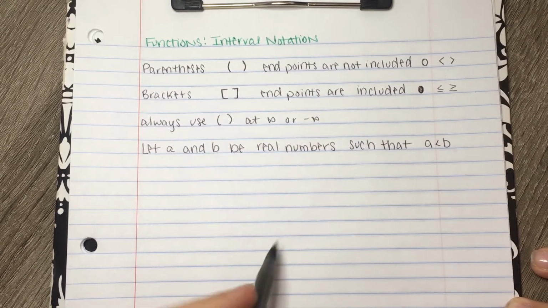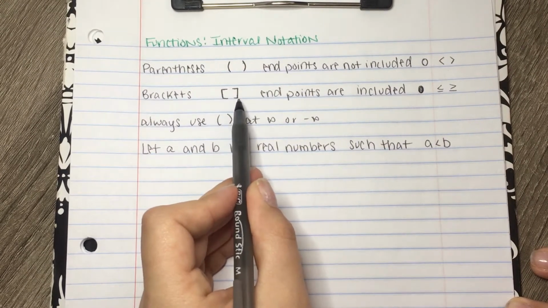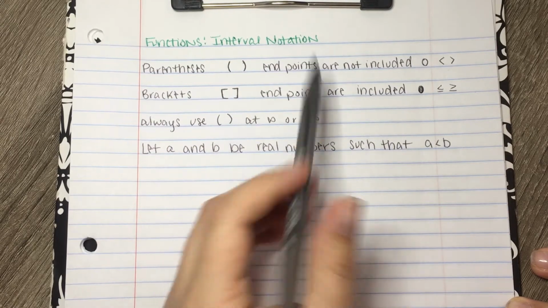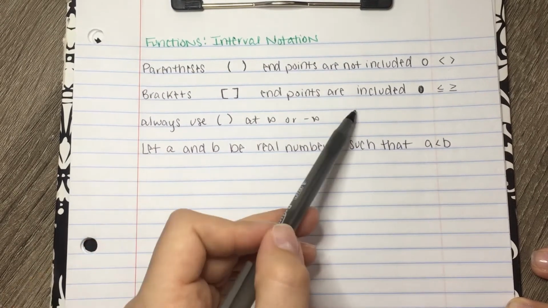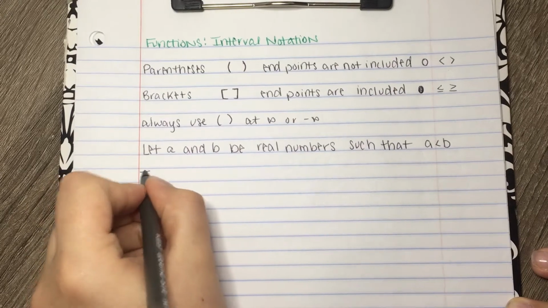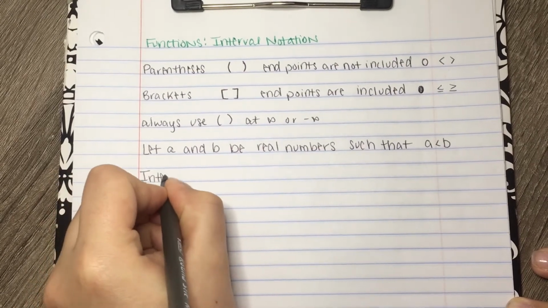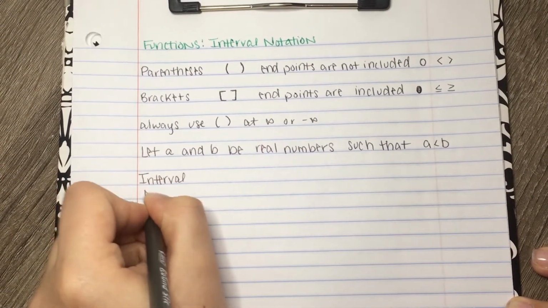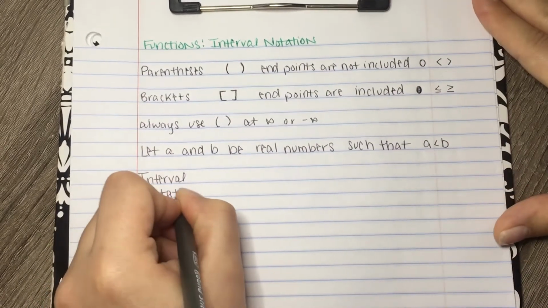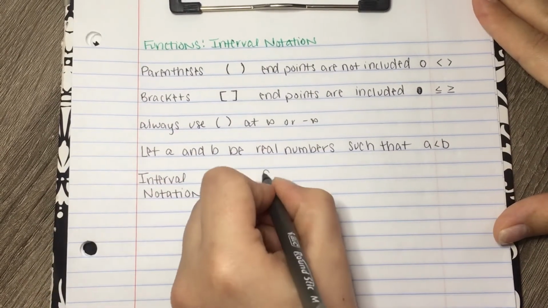So we're going to be writing A on the left-hand side and B on the right-hand side because we always write our interval notation least to greatest. We're going to have one column here, and that's going to be our interval notation, which is what we're really working on. And then our next column is going to be set builder notation.